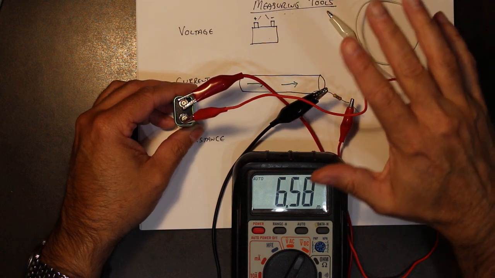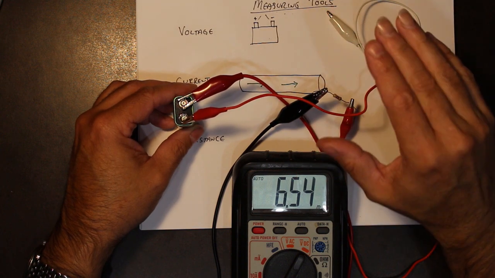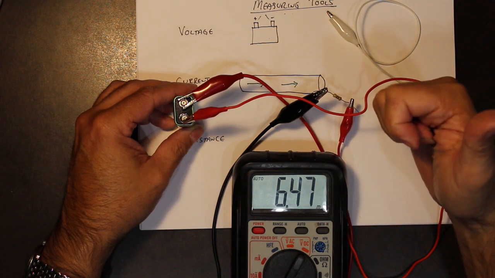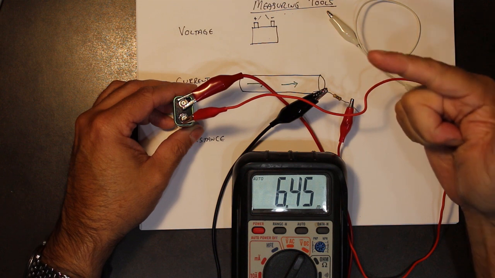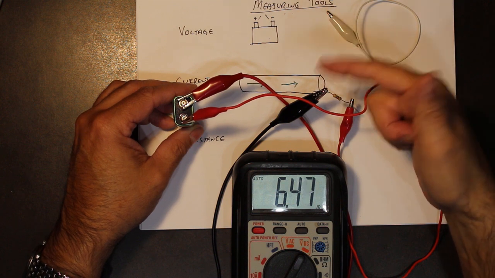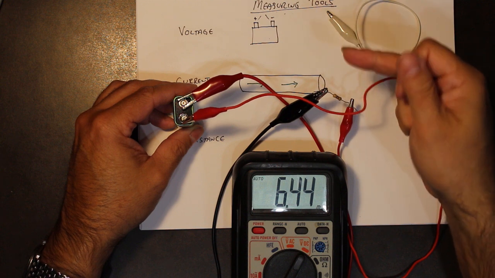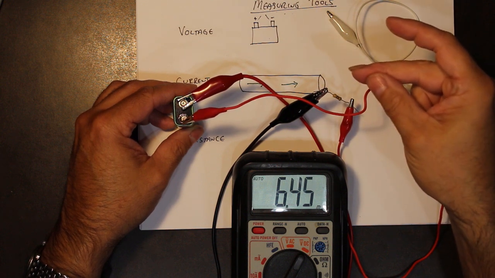So the three main components that build up circuits as far as elements go, we've got voltage, current, and resistance. So the resistance is the opposition to current flow.